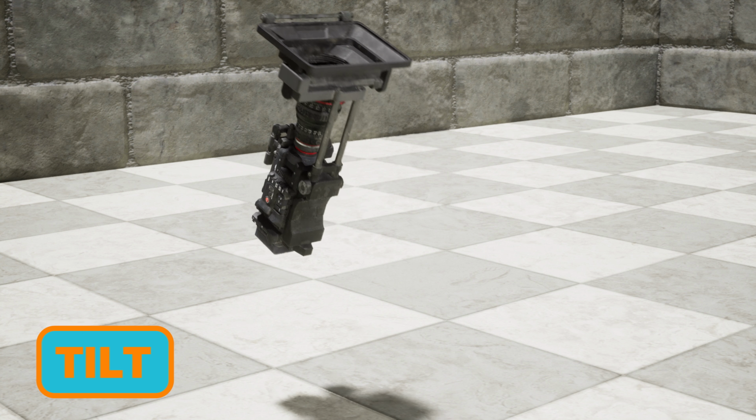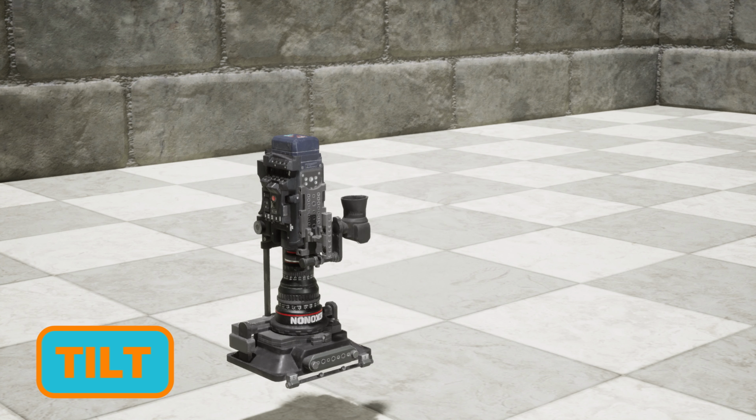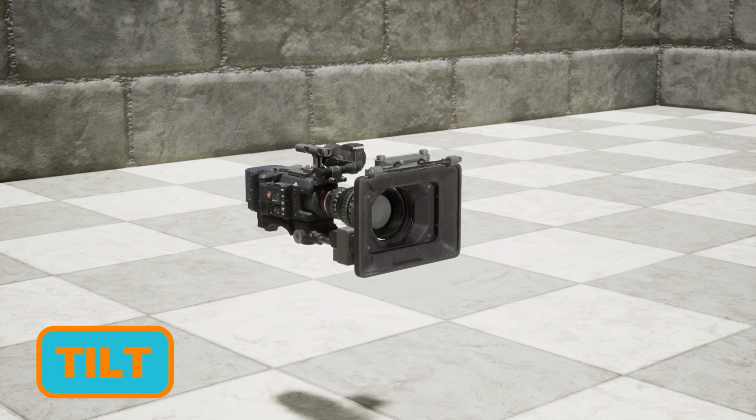This is the same move as a pan, only in a vertical direction. So this time the camera rotates up or down instead of left or right. It can be used for the same things as a pan, only this time in a vertical direction.